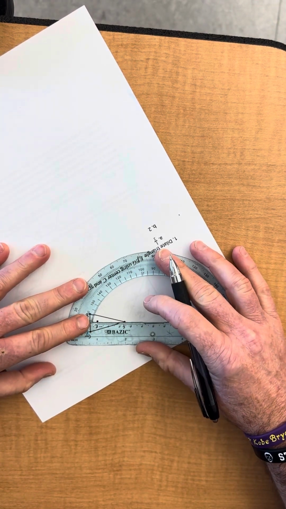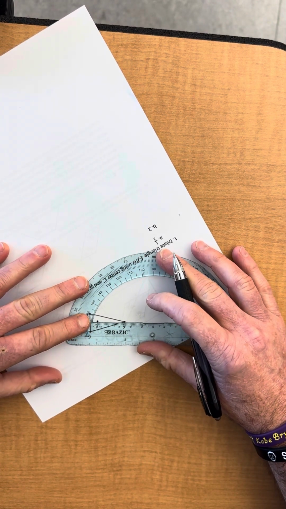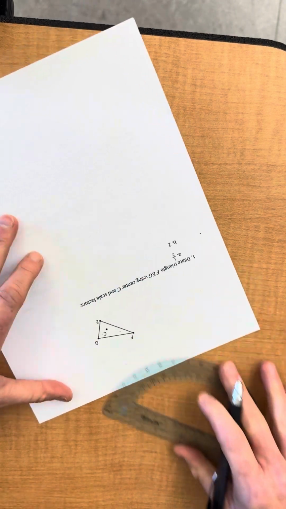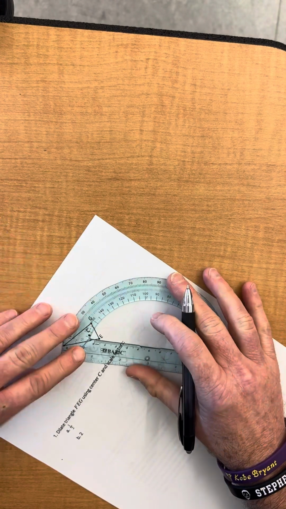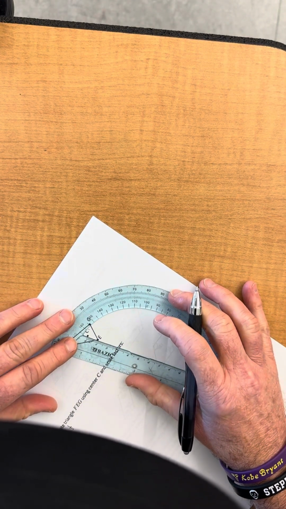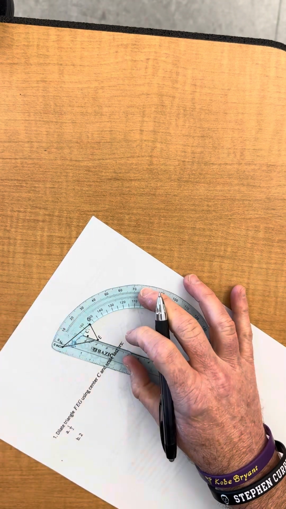Okay, let's go C to F. C to F is 2.4, so you're gonna need 1.2. And then C to E is 0.95.